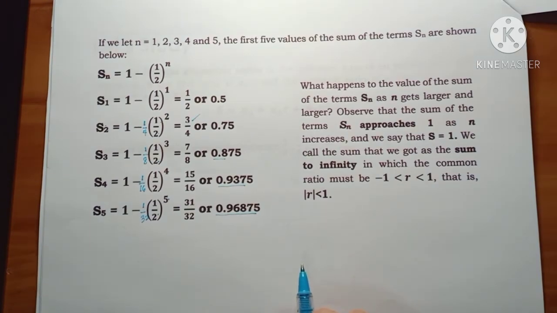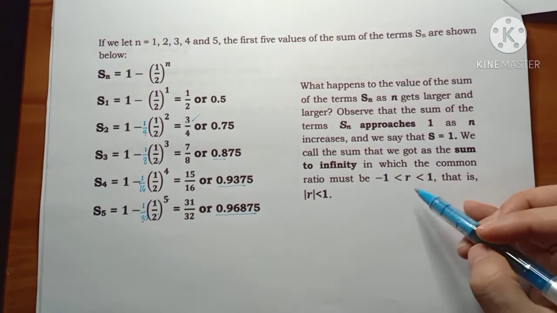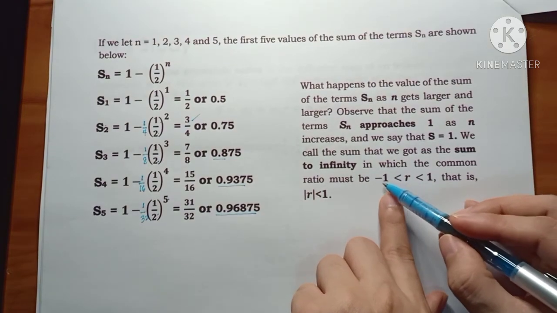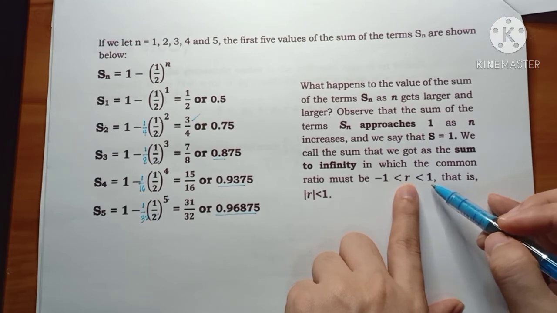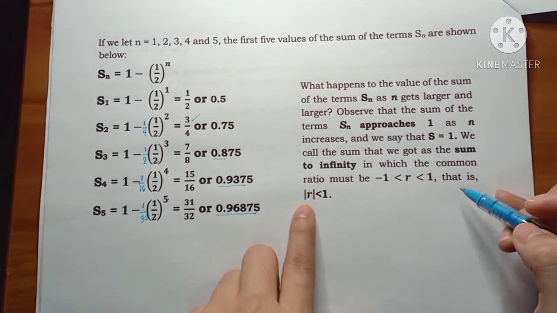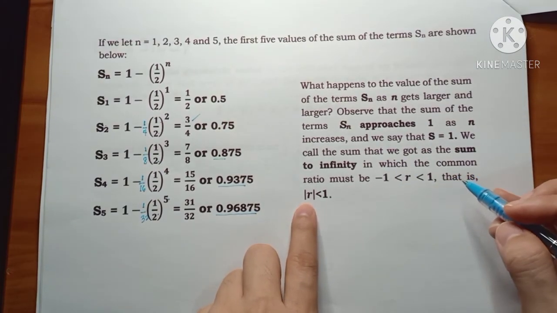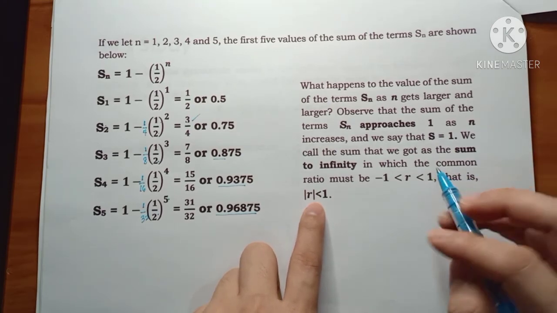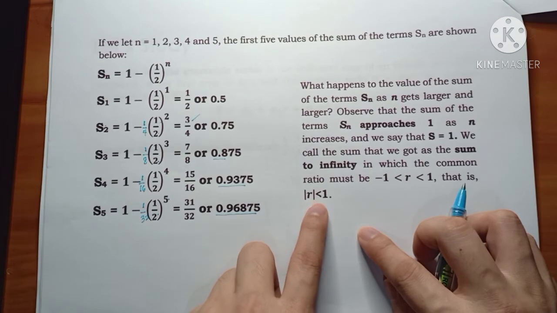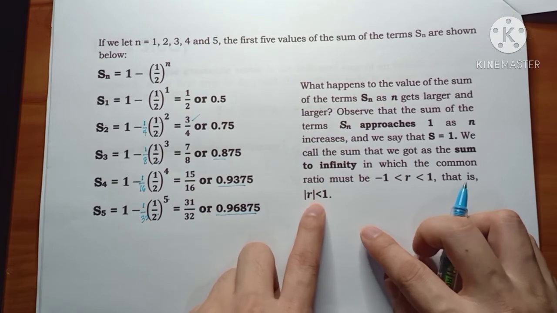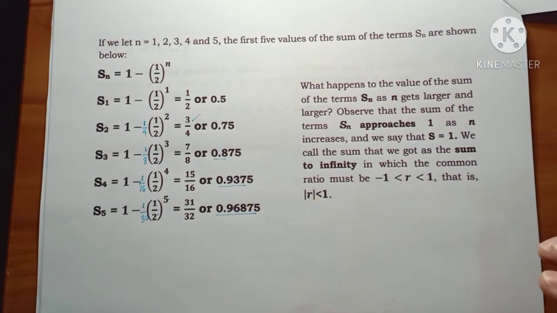So, we call the sum that we got as the sum to infinity, in which the common ratio r must be greater than -1 or less than 1. Or pwede natin siyang isulat as the absolute value of r is less than 1. So, pwede na itong magamit natin kung ang r natin is less than 1. Pero pag greater than 1 yan, wala tayong makukuha na sum to infinity.